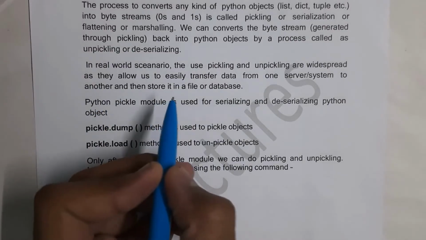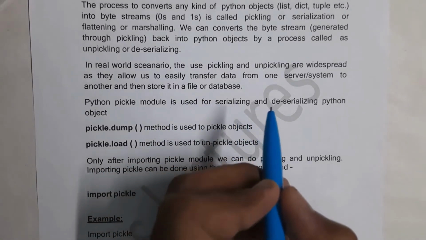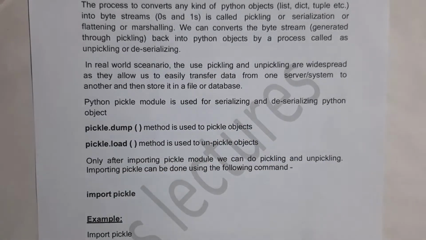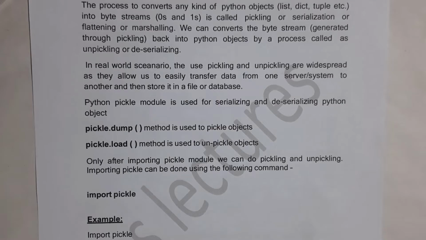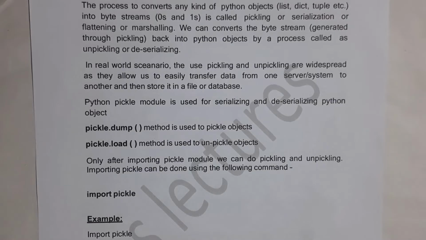Python pickle module is used for serializing and deserializing Python objects. Serializing is nothing but it is the process of converting Python objects like list, tuple, set, dictionaries into binary format, that is in the form of zeros and ones, is known as serializing. And deserializing means it is process of converting binary code into Python objects like list, tuple, set, dictionary, so on.